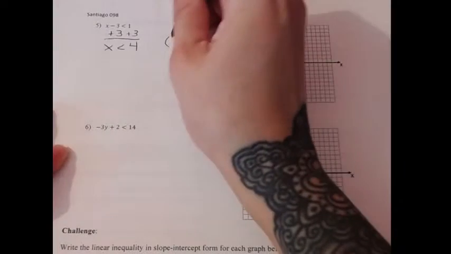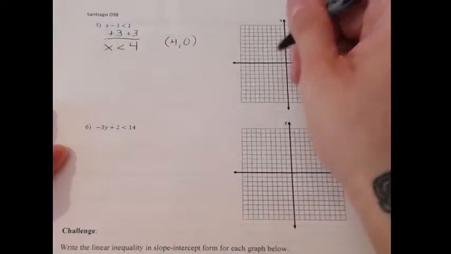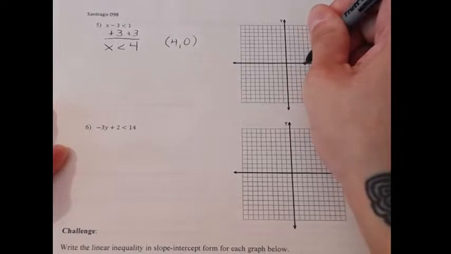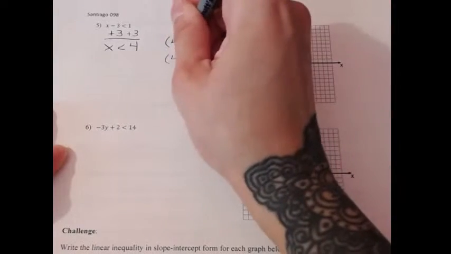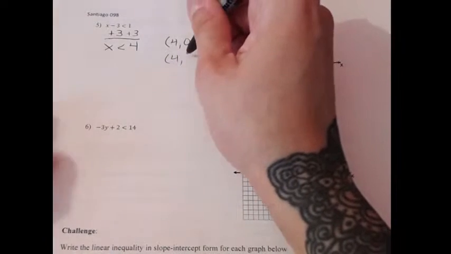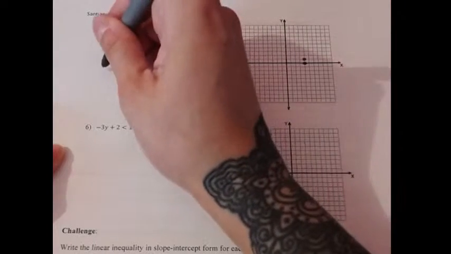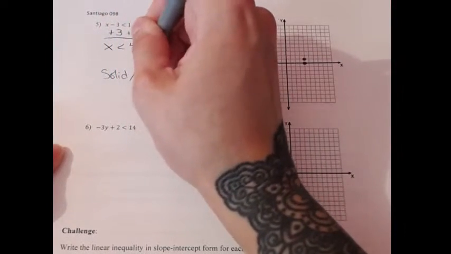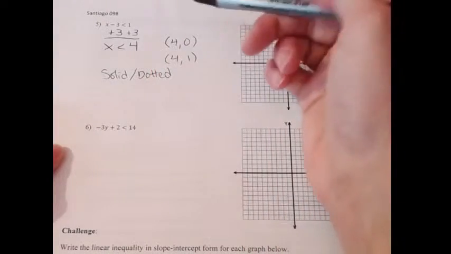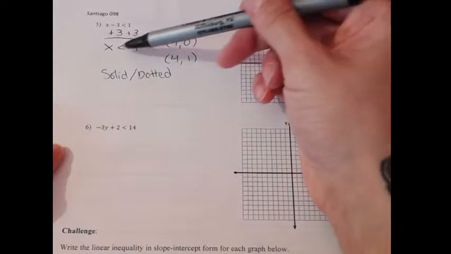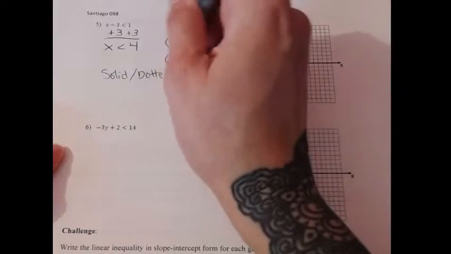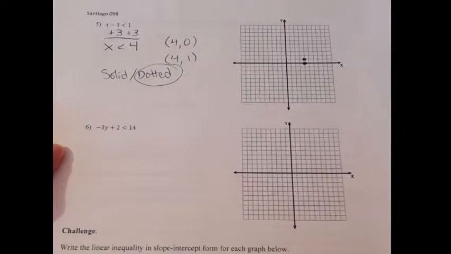So what I'm going to do is write 2 ordered pairs that are on this particular line. So let's check this out. We know that (4, 0) is definitely on this line. So 1, 2, 3, 4. And then I'm just going to write another, since the y variable doesn't matter. So (4, 1) is also on this line. Let's make the determination. Is this solid or dotted? Well, because x is less than 4, recognize that this is not equal to, so this is going to be an open line, or in other words, dotted.